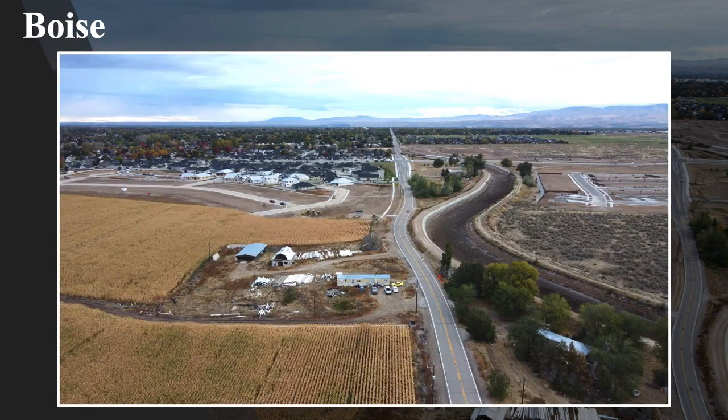The aerial image on your screen now is looking north and shows a subdivision that is currently under construction directly abutting a cornfield. The newer homes, which are located just to the west of the road in the photograph, were built on farm fields, and those farm fields were still under cultivation through the year 2018.